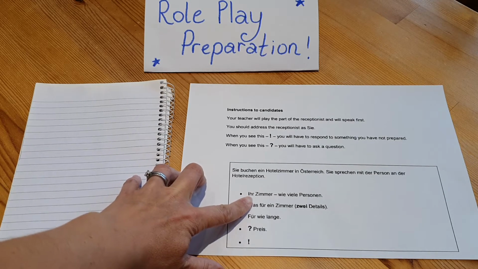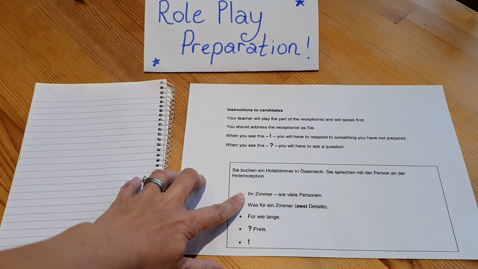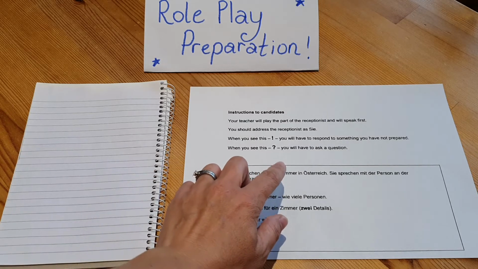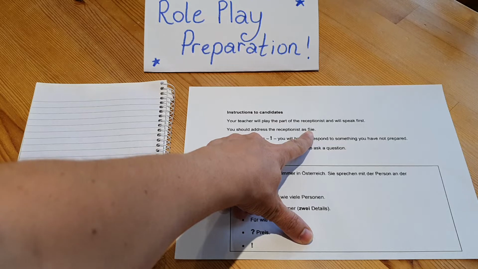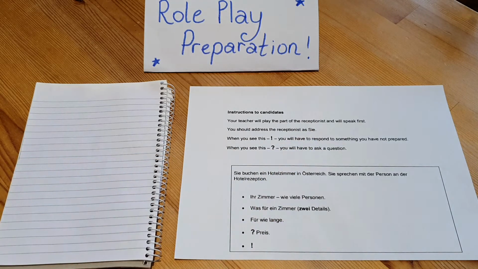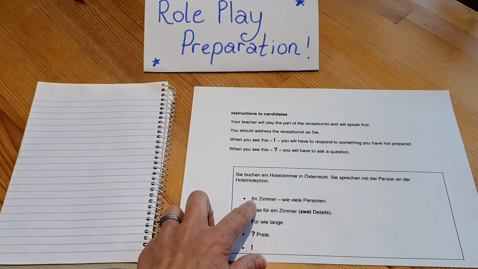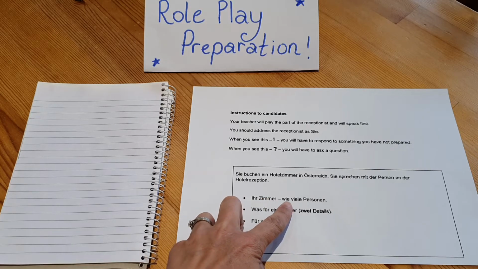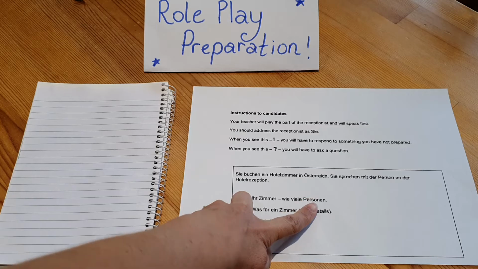Now, it's important here to point out this word, ihr. This is just the polite version of dein. So you're used to using the word du for you. And as you can see in this particular role play, we are using the word sie rather than du. So all the sort of versions of you and your will be in the polite form. So this one, Ihr Zimmer, just means your room. And then you see the details that they want to give you about your room is wie viele Personen, so how many people.